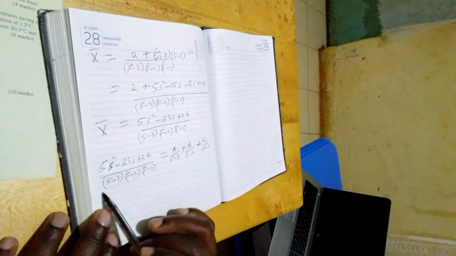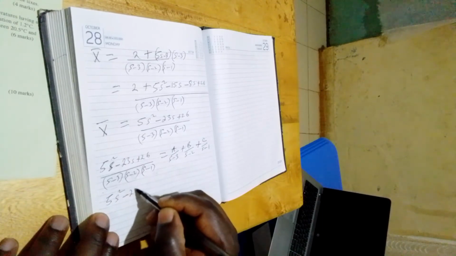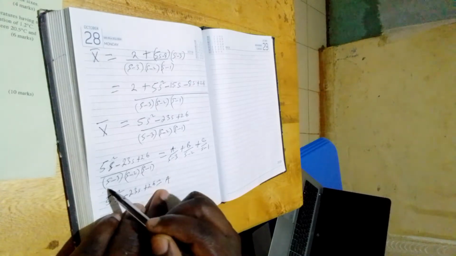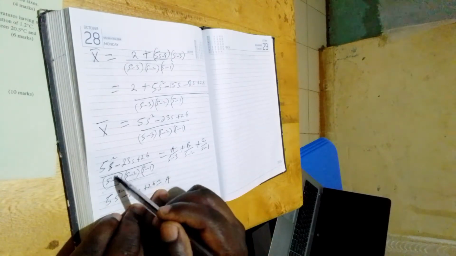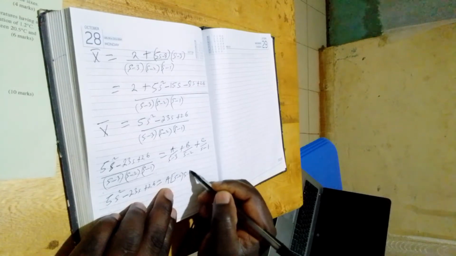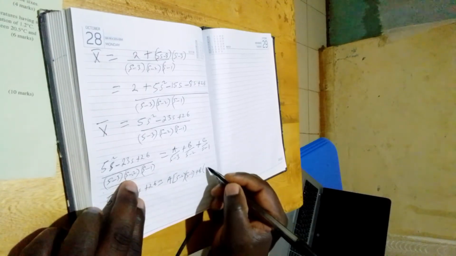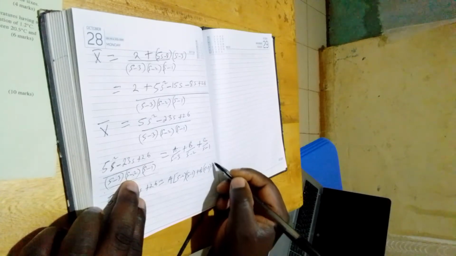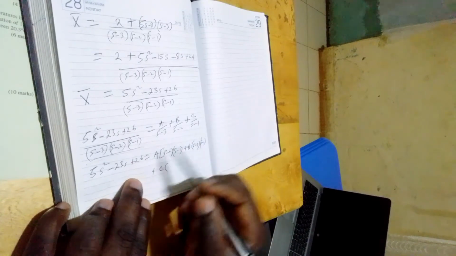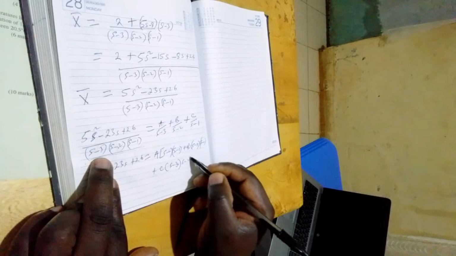Then we multiply both sides by the original denominator, so on this side we remain with 5s² minus 23s plus 26 equals A. When you multiply, s minus 3 will cancel with s minus 3, so we remain with A into (s minus 2)(s minus 1) plus B. s minus 2 will cancel, so we remain with (s minus 3)(s minus 1), then plus C into, s minus 1 will cancel, so we remain with (s minus 3)(s minus 2).